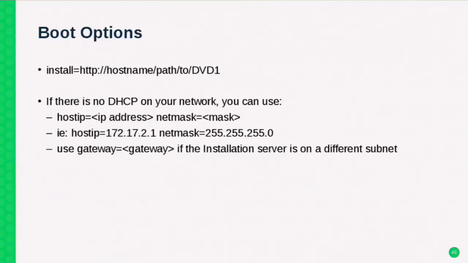At the end of the path, there is the DVD one. If the media is spread over multiple CDs or DVDs, always point to the first one, and YaST as well as AutoYaST know where they find the other ones. It relies on the network configuration, so as long as you have the DHCP server in your network, it will work out of the box.